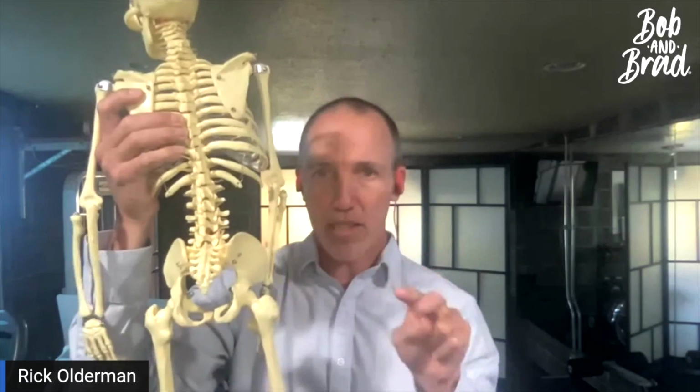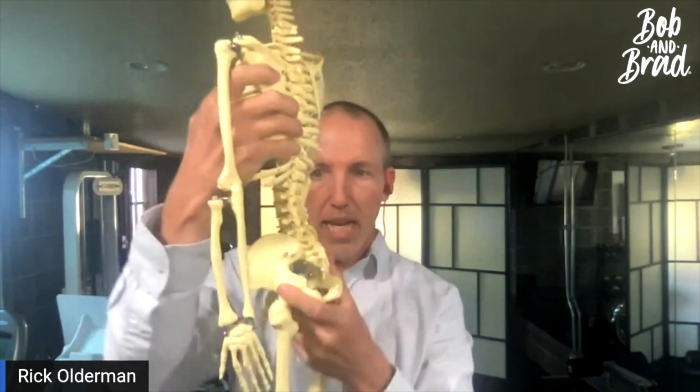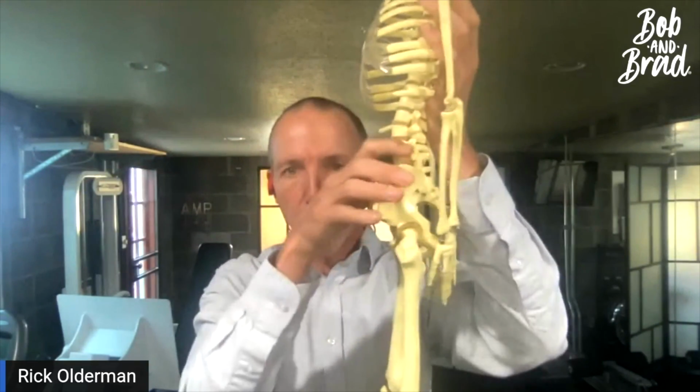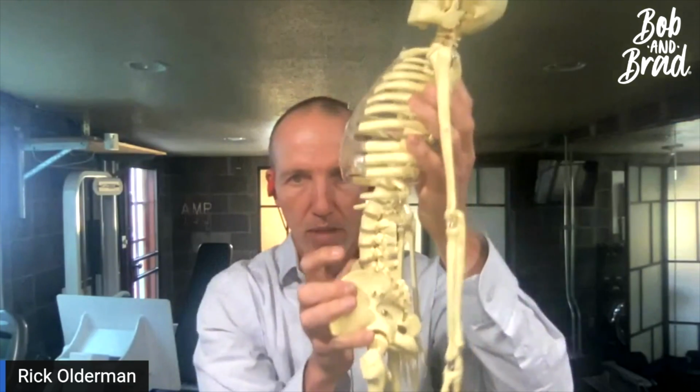So there are usually 2 things that are causing sciatic pain, and they can happen both at the same time too. So one of them is what I call an extension problem, which means that there's too much arch in the back. And it's not so much that there's too much arch in the back, it's that there are too many forces trying to pull the back into that arch.